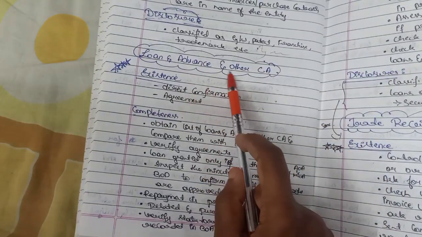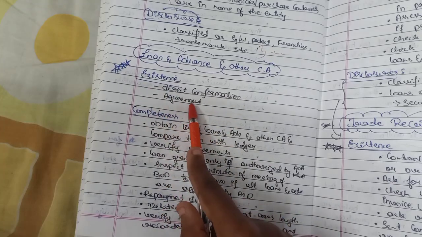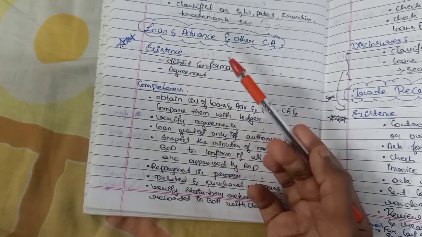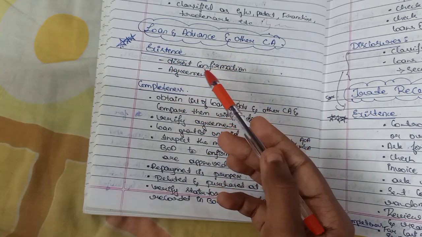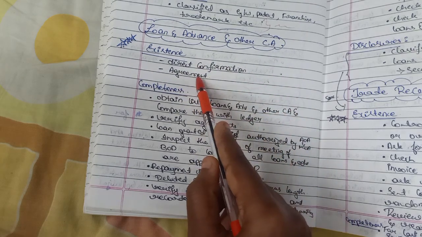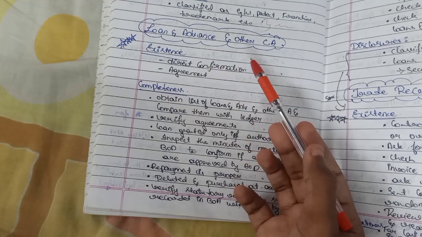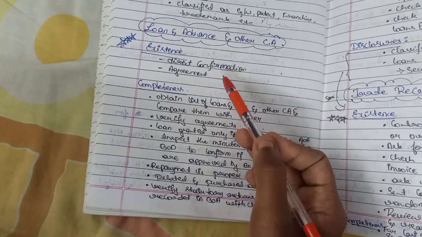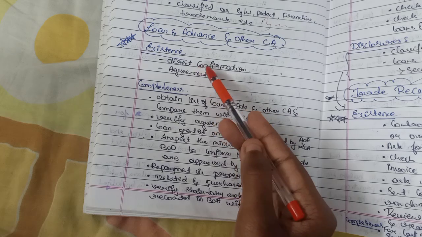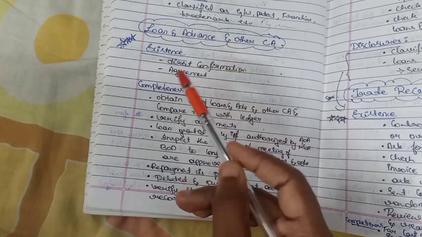Example, loan and advance and other current assets. Existence: direct confirmation, agreement. In case of loan, if we have taken a gold loan or bank loan, what collateral we have placed, everything will be written in the agreement. Without agreement, nothing will be possible. So we will check the agreement. In case that is not available with the client for any reason, we'll directly check with the banks or money lenders, etc.